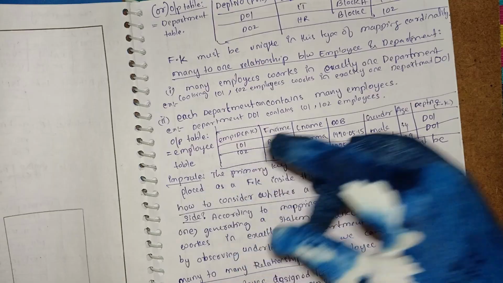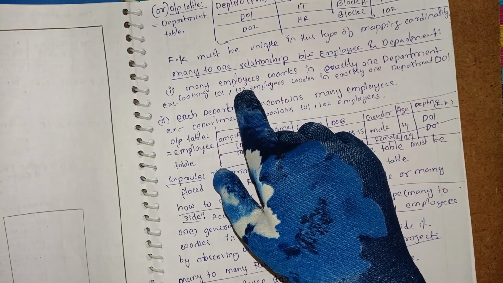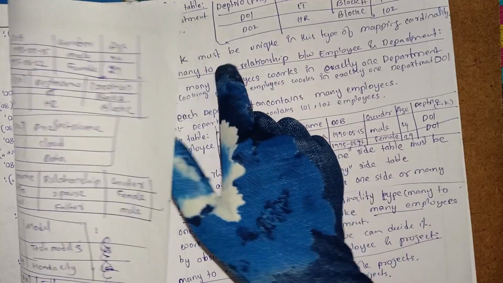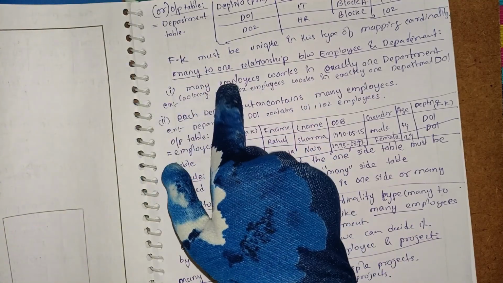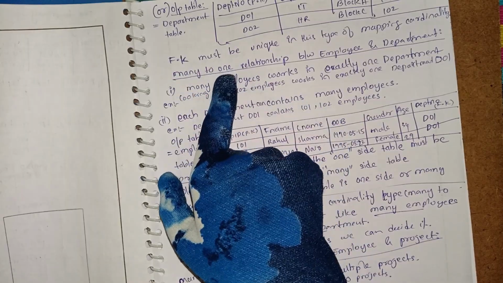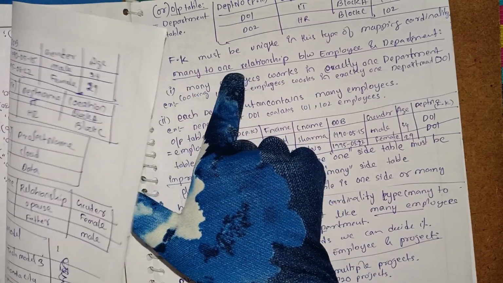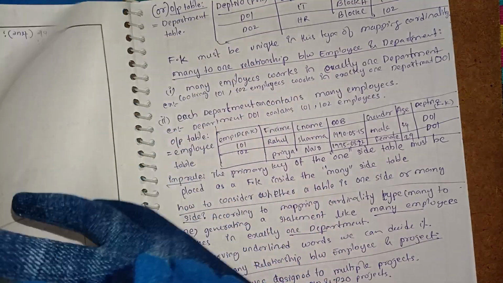If we don't remember the definition of many to one, then we can write the statement by using the many to one title.